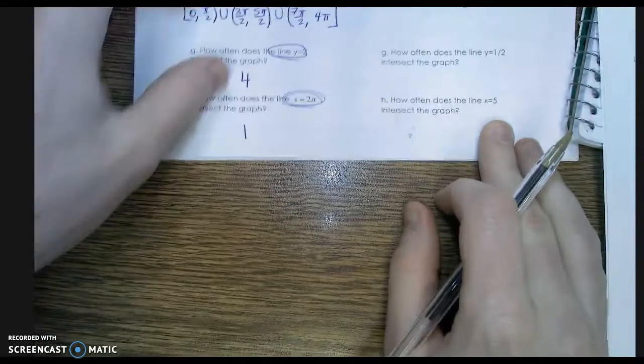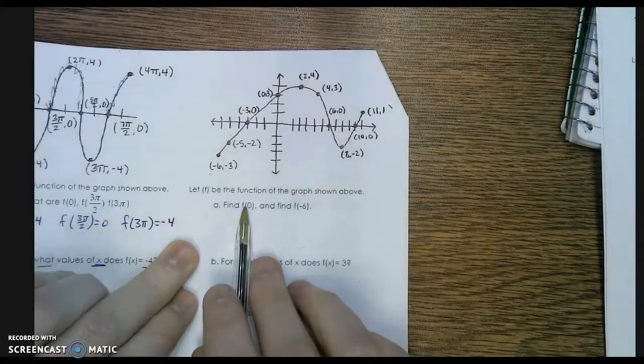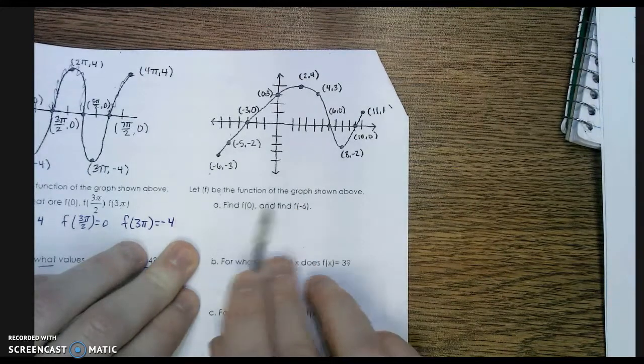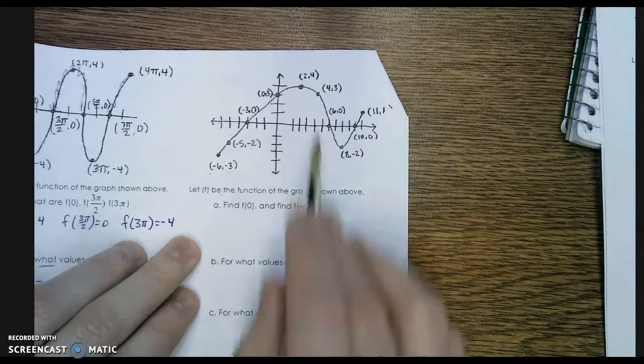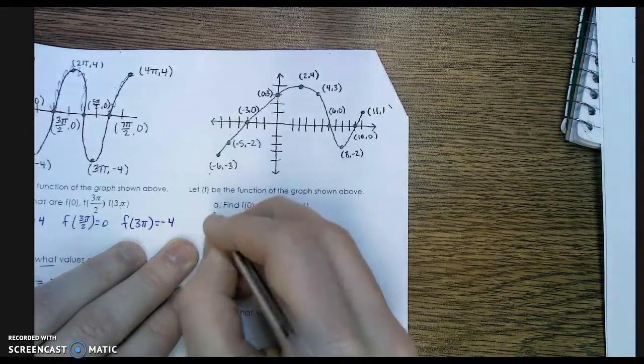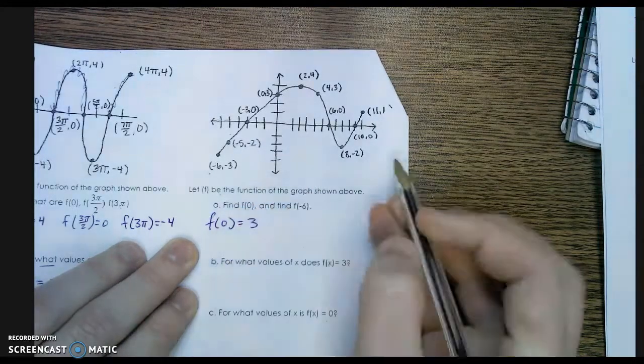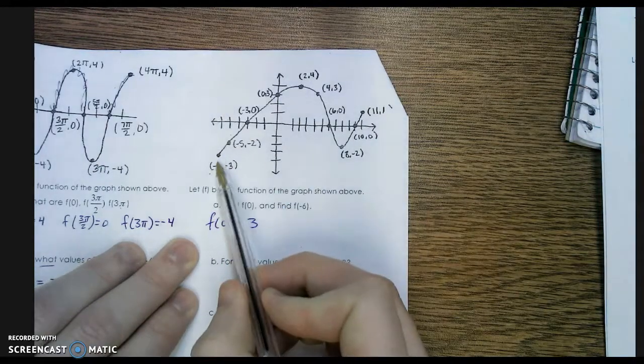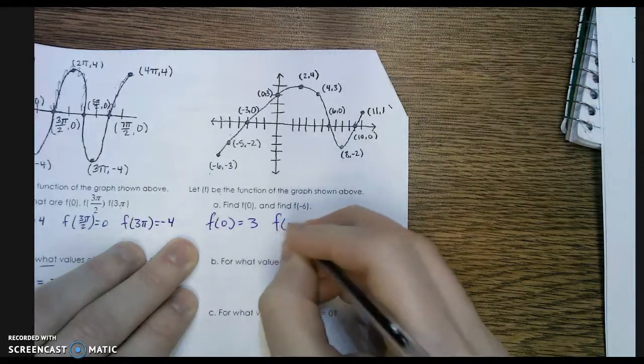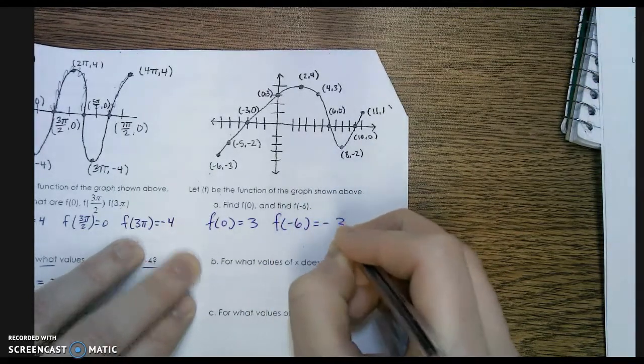Now we're going to do the same thing with a different graph. So again, this is asking for what y values you get at 0 and negative 6. And at 0, we see the y value is 3, so f of 0 is 3. And at negative 6, we see the y value is negative 3, so f of negative 6 is negative 3.